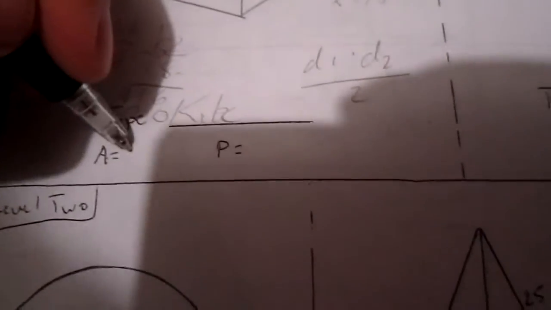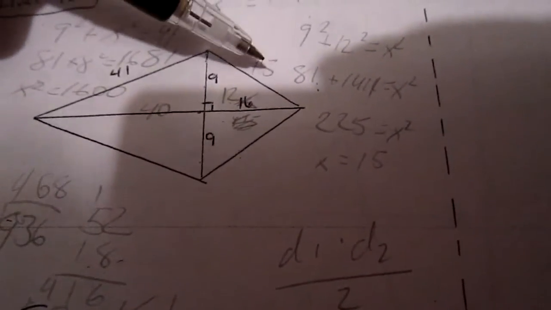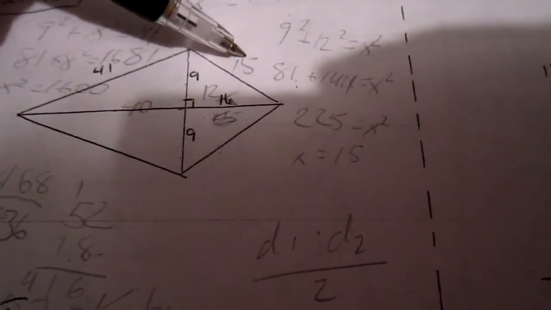This is going to be 52. It's going to be 936 divided by 2, which is 468 units squared.